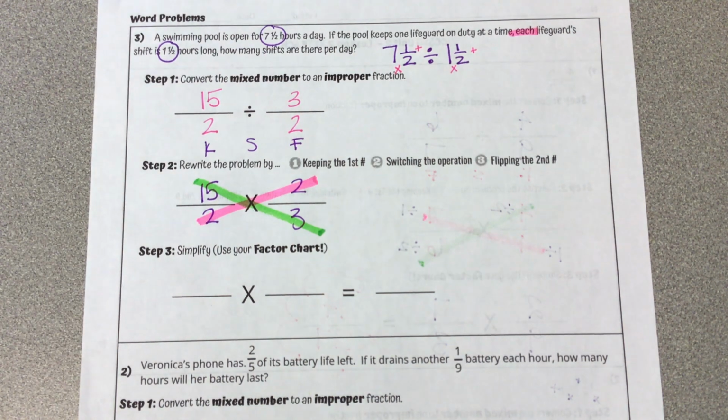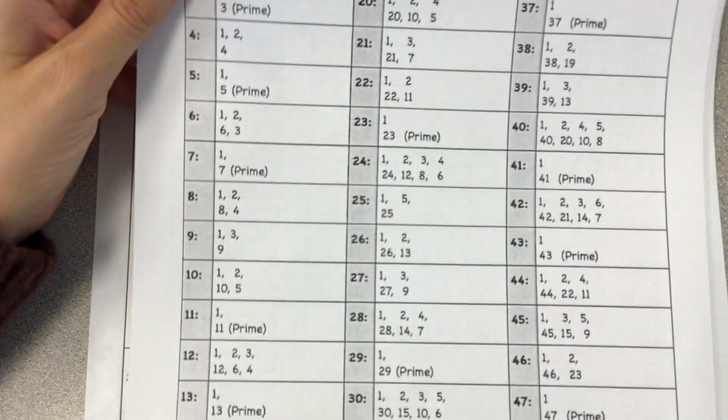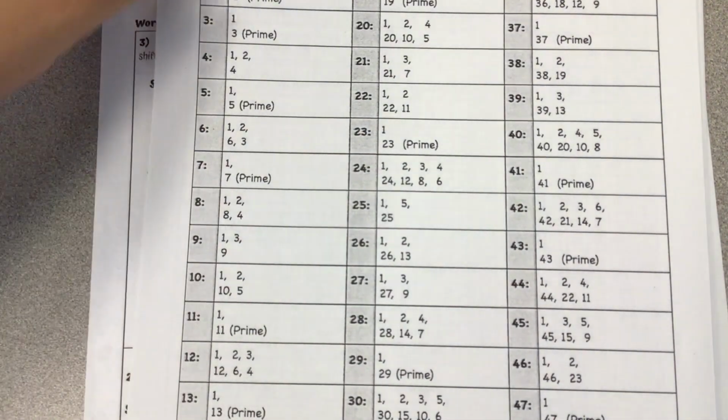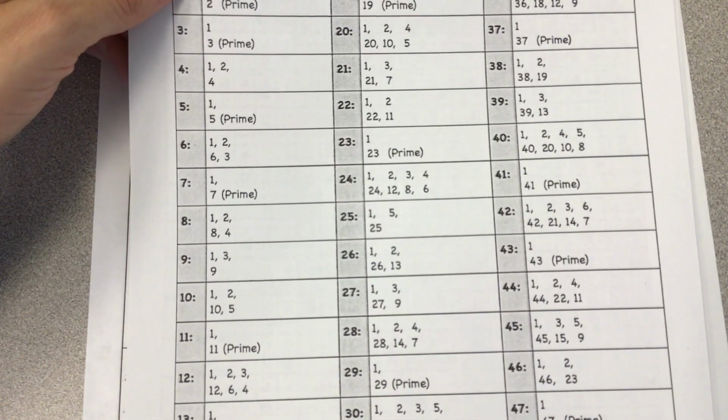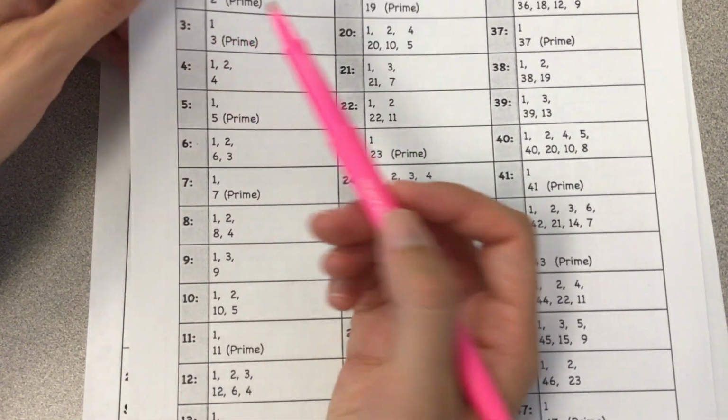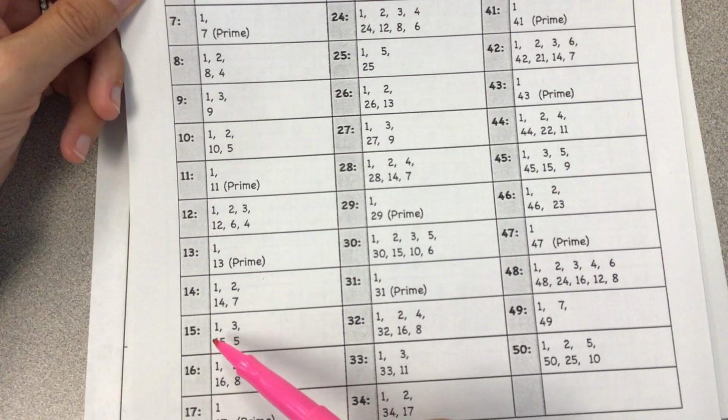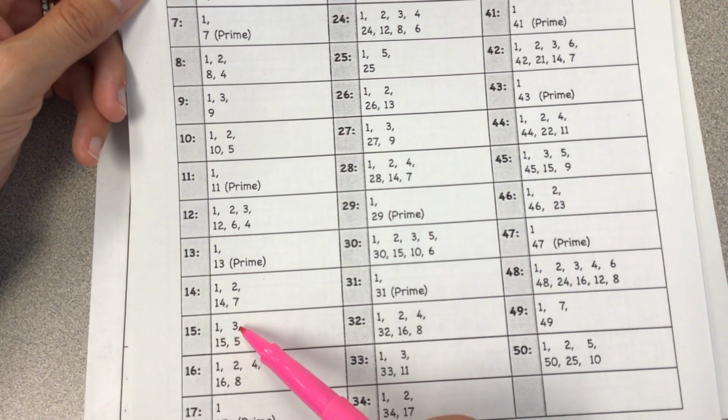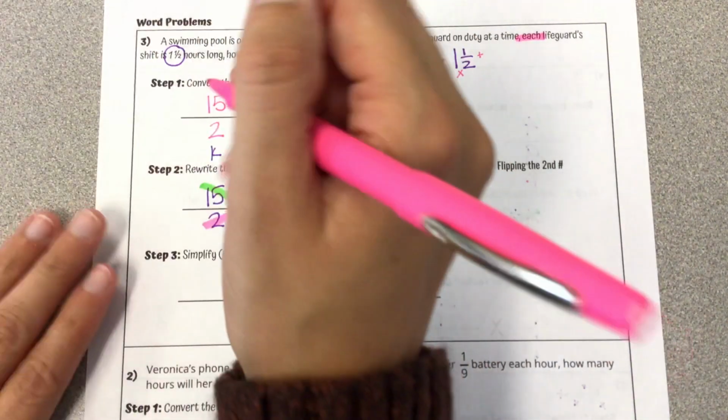Then we're going to simplify. So I'm going to look at the green, 15 and 3. If I look at my chart, so 15's over here, 3 is up here. 3 divides by 1 and 3. 15, 1, 3, 5, and 15. So the highest number they both share is 3.